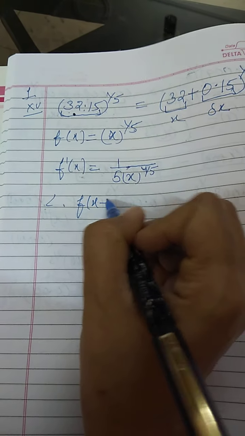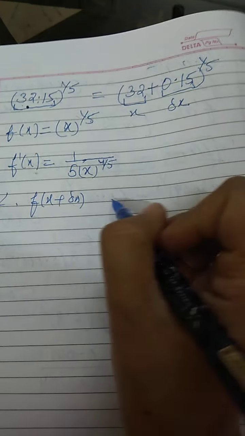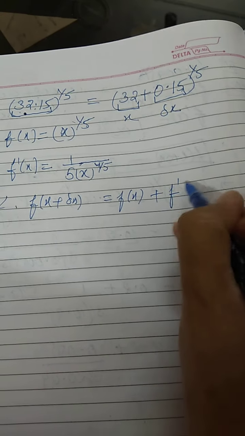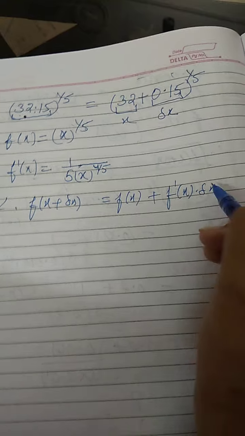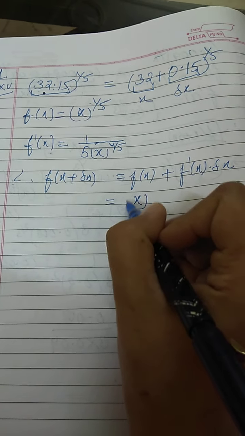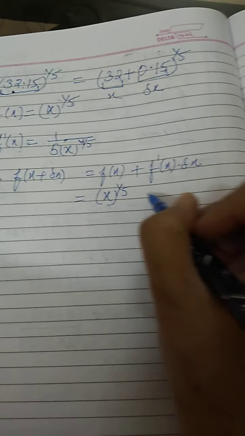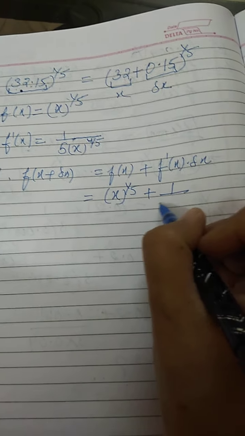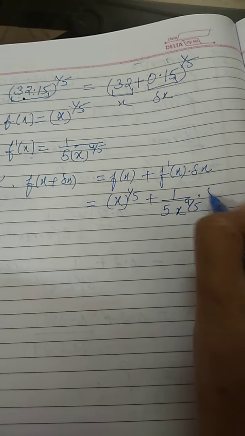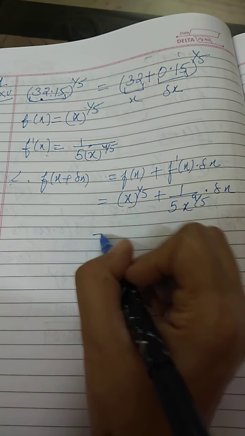Therefore f of x plus del x will be equal to f of x plus f dash x into del x. What is f of x? It is x raised to power 1 by 5, f dash x is 1 by 5 x power 4 by 5, into del x. Let us substitute the values.